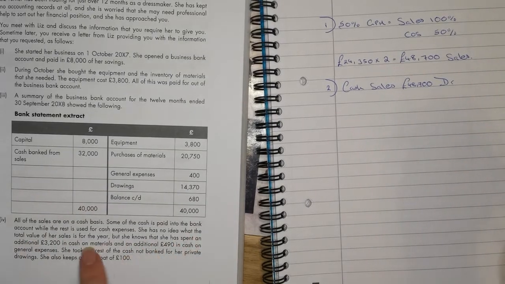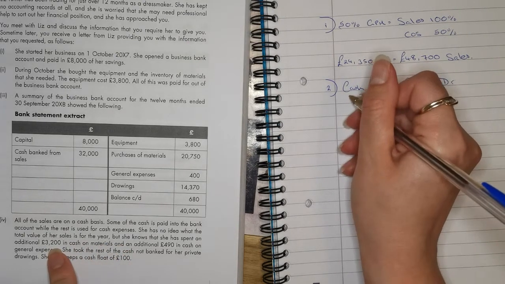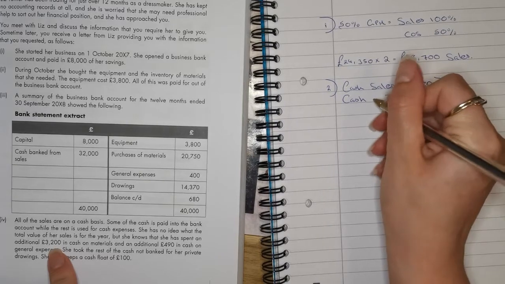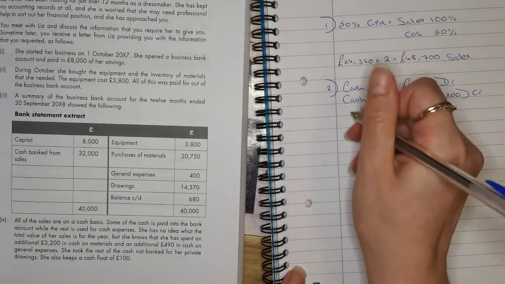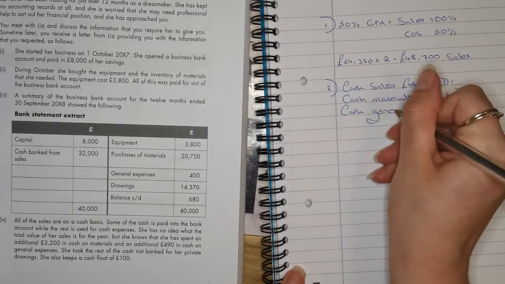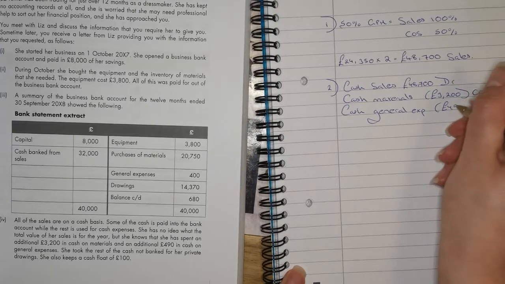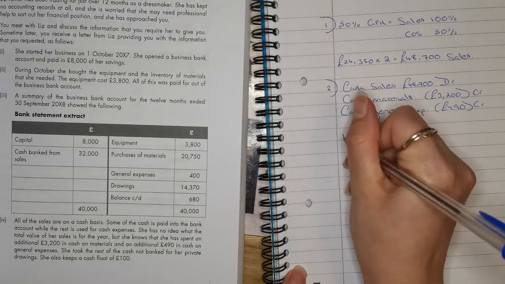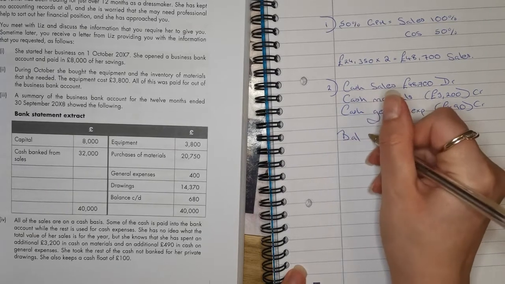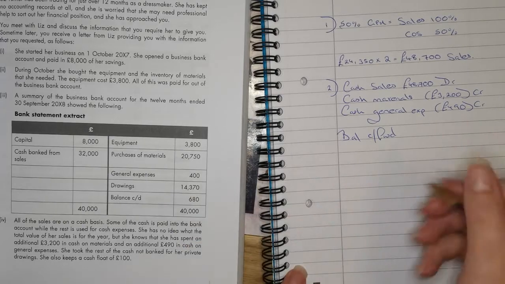And then we're also told that she spent an additional 3,200 on cash materials as a credit. And then cash general expenses, which were 490, which is a credit, and she had a balance carried forward of a cash float of £100.